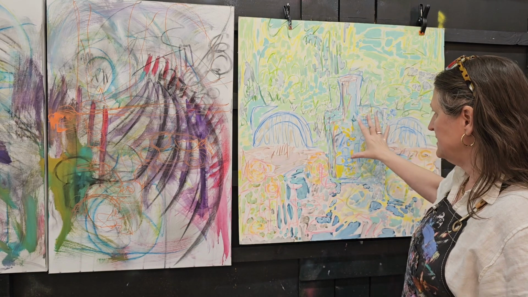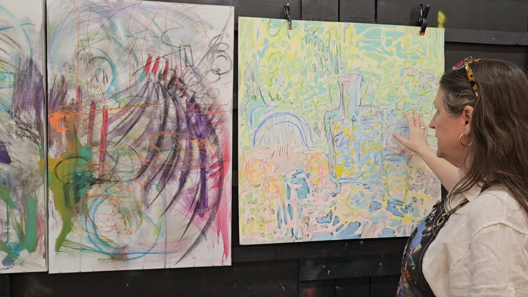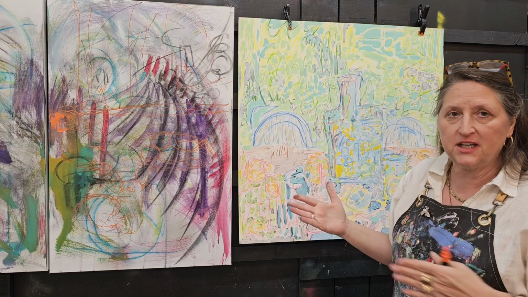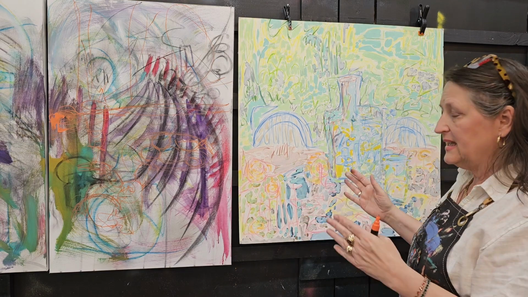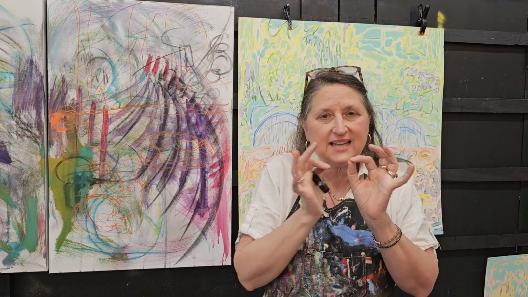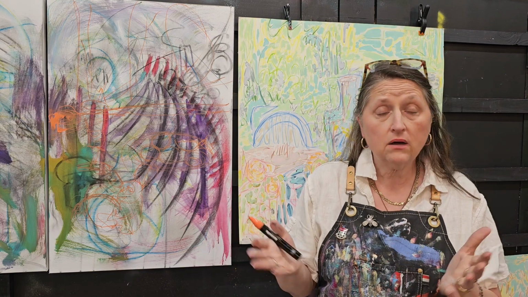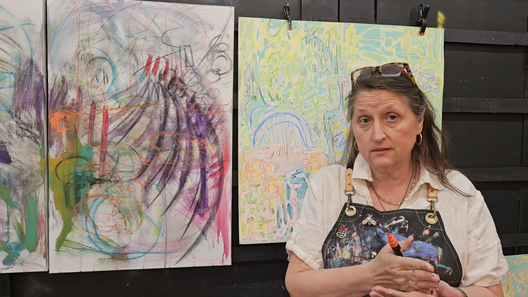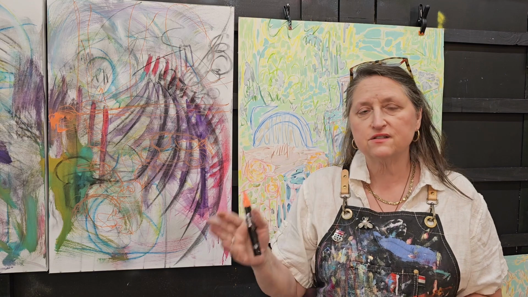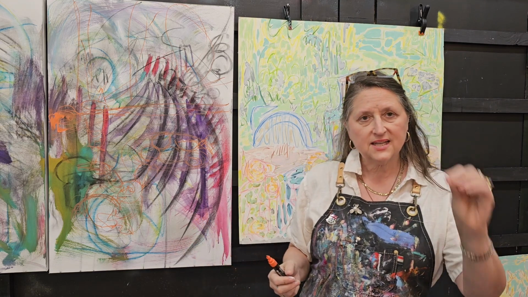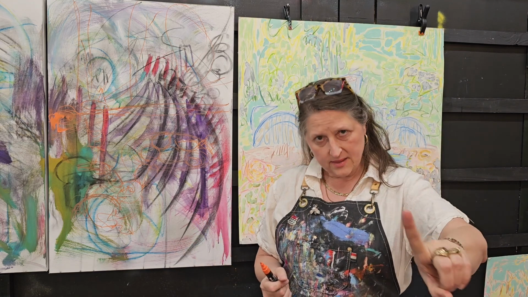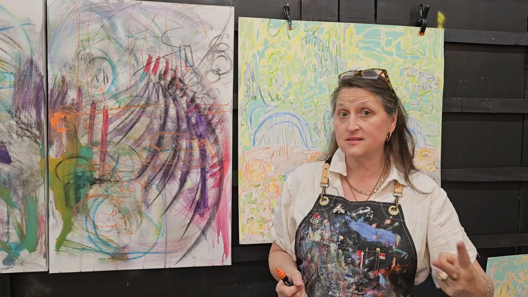That gives me the ability to really push a lot of energy and looseness and movement instead of feeling like I've got to get it right or I've got to get it accurate. It all comes down to intention, though. Every painter gets to decide what their intention is based on what they're painting and why they're painting.